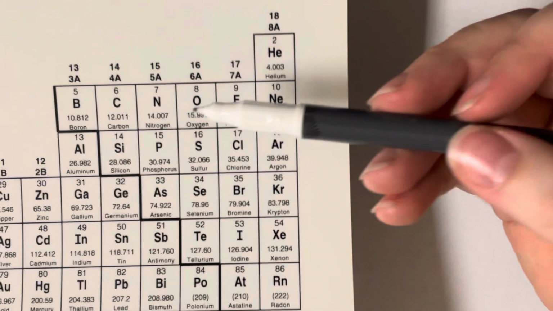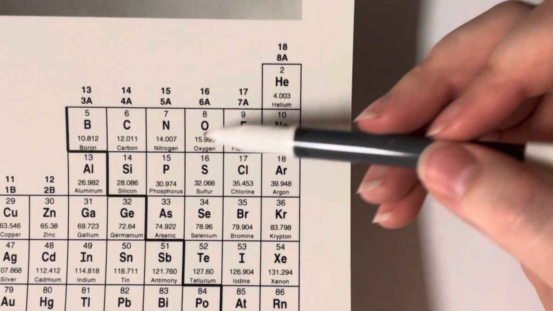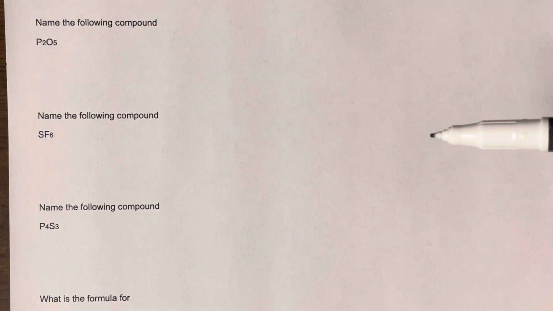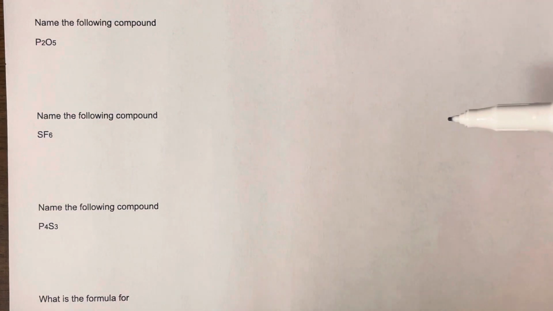Name the following compound, P2O5. I need to figure out what type of compound this is first to figure out what type of nomenclature rules I'm going to follow. So P and O, phosphorus and oxygen, are both nonmetals, so that would make this a covalent compound, which means I get to use prefixes to just tell you what the subscripts are.